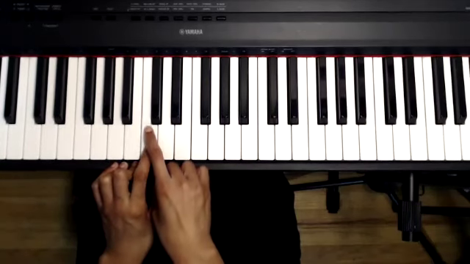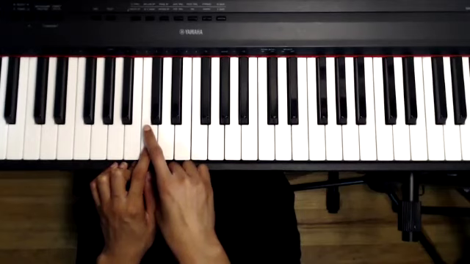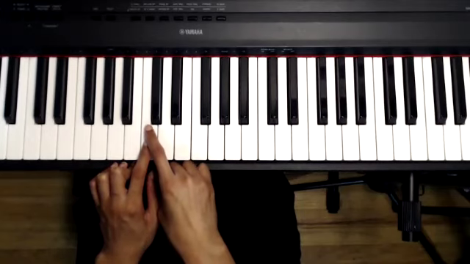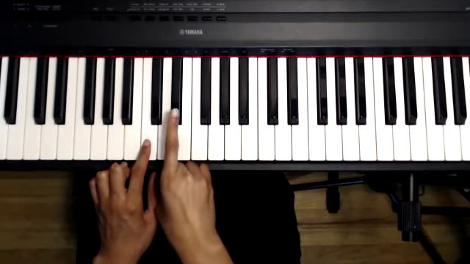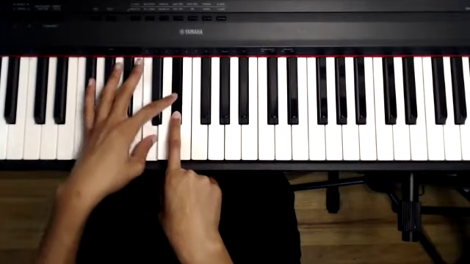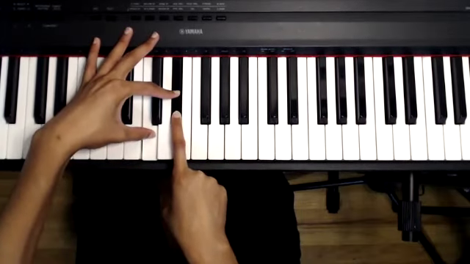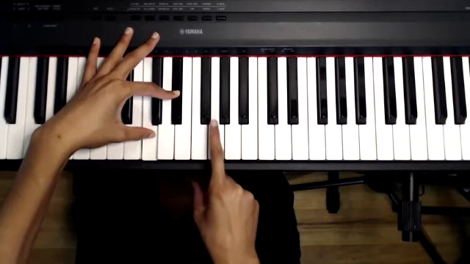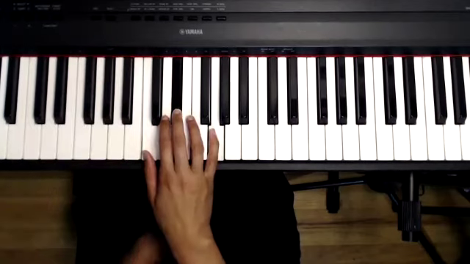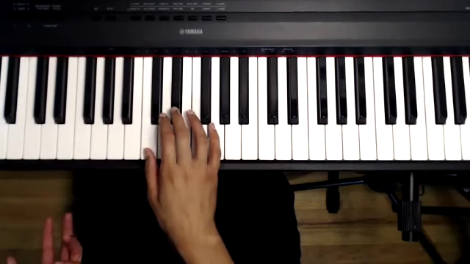So let's go back to the C example. If you wanted to build a C minor triad, we would start with C. And then this time you would count 1, 2, 3. And then from there, 1, 2, 3, 4. Now we have a minor triad.